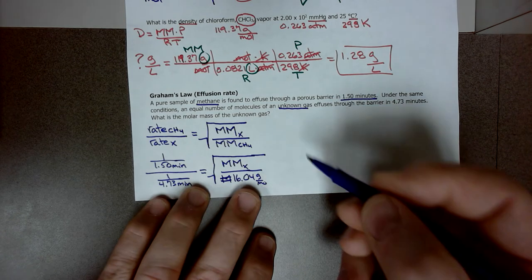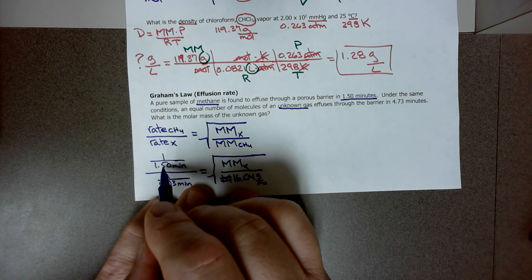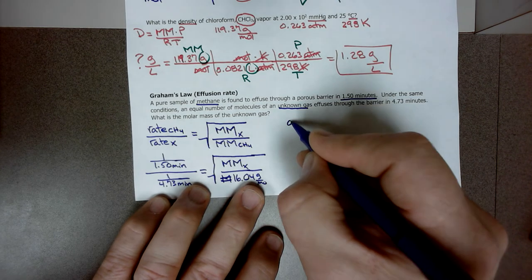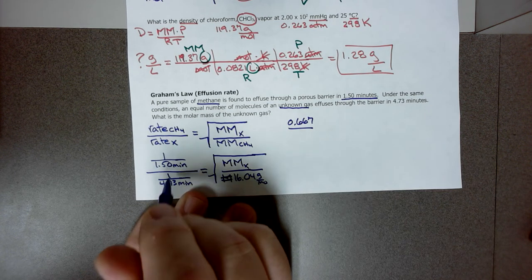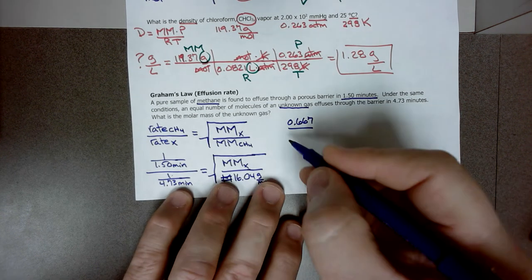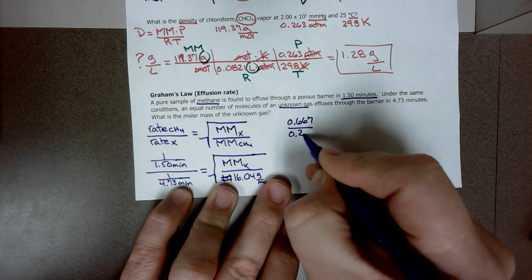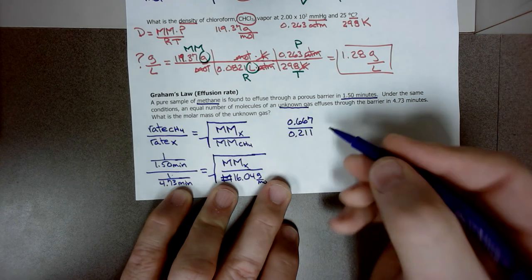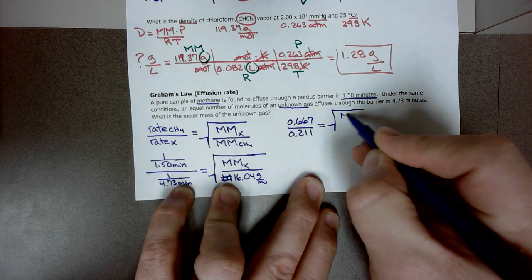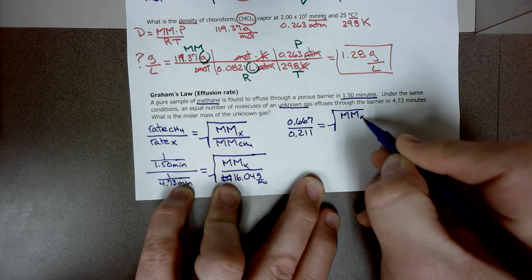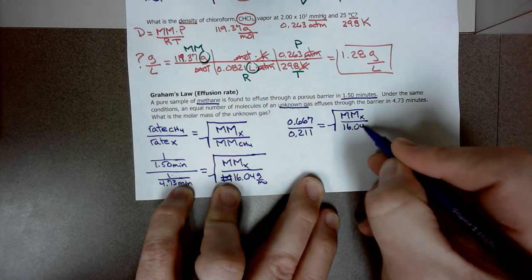So if I take 1 divided by 1.5, that's going to be 0.667, divided by 1 divided by 4.73, which is going to be 0.211, and that's equal to the square root of the molar mass of X divided by 16.04.